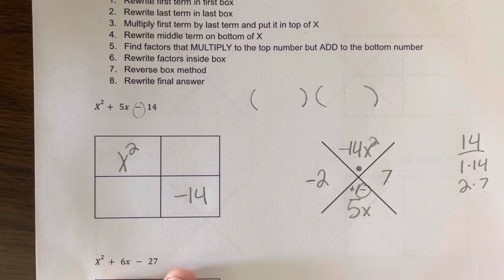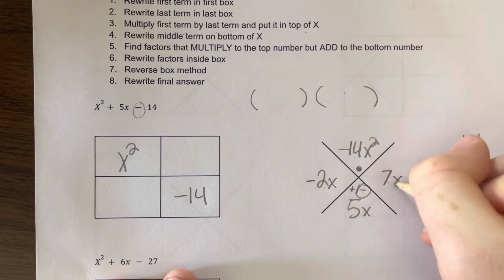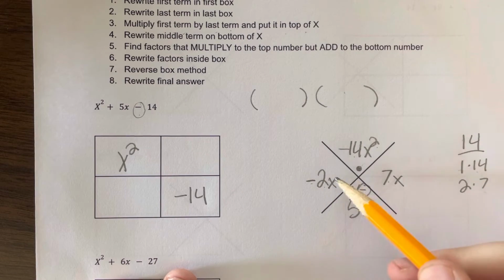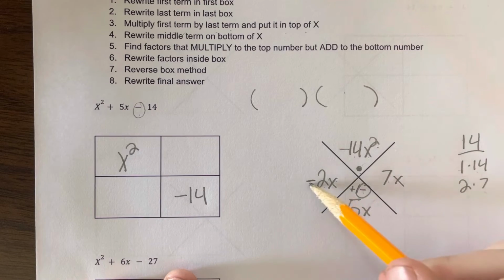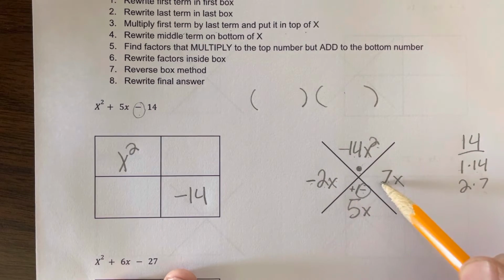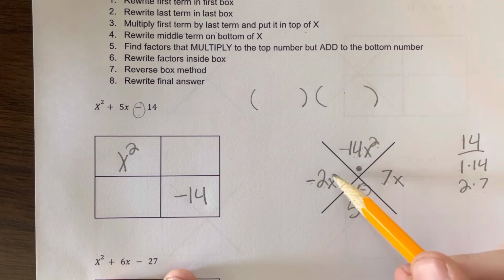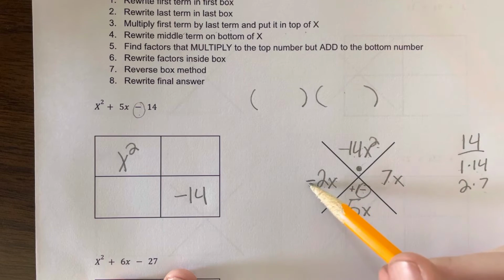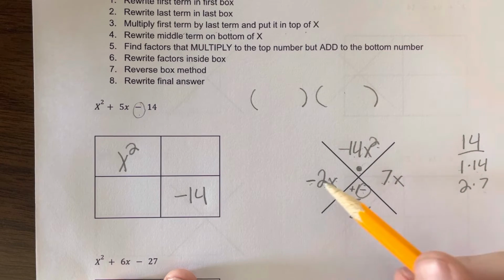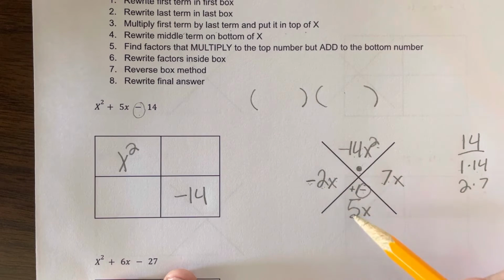It works. Once you've found your 2 numbers, just throw in an x on both of them, because we need to make x squared. X times x, x squared. So it all works. Negative 2 times 7 is a negative 14. X times x is x squared. 7 minus 2 is 5.